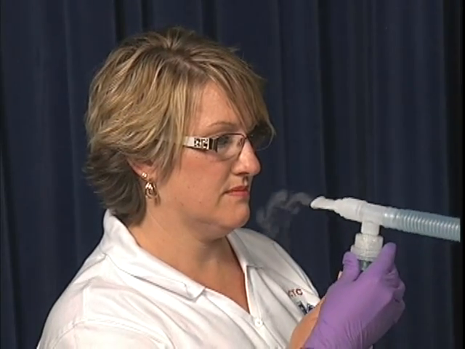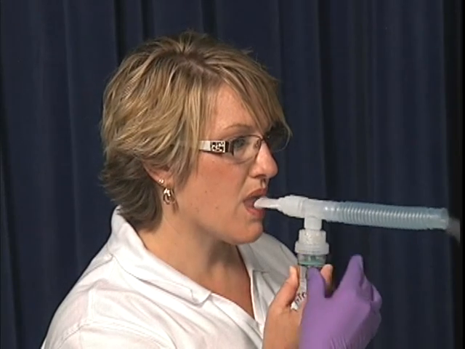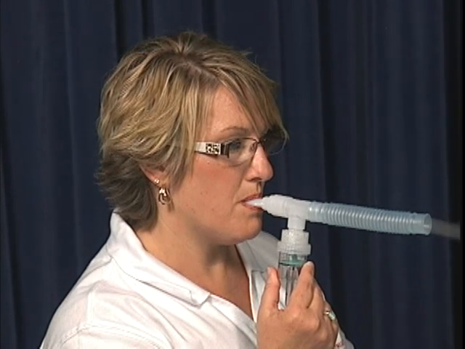Explain the procedure to the patient. Have them seal their lips around the mouthpiece of the handheld nebulizer and take slow breaths and inhale as deep as possible. Encourage the patient to hold their breath as long as they are comfortably able to, and the mist should disappear with each breath.